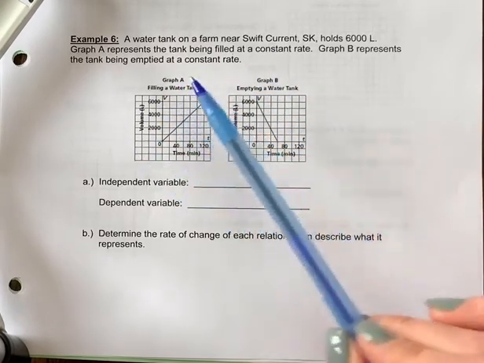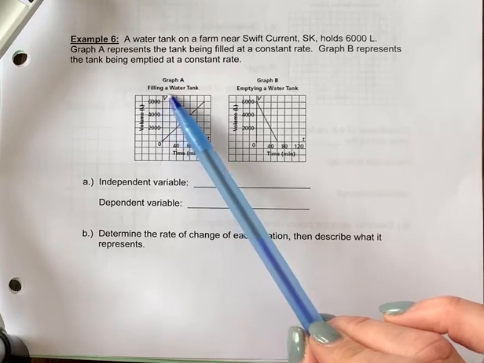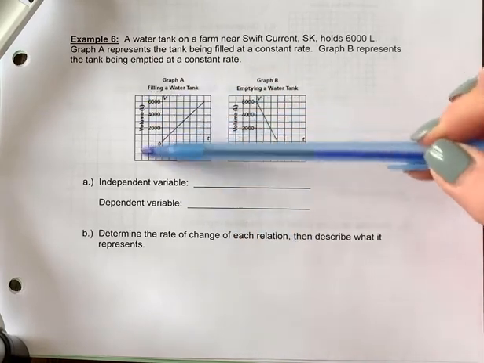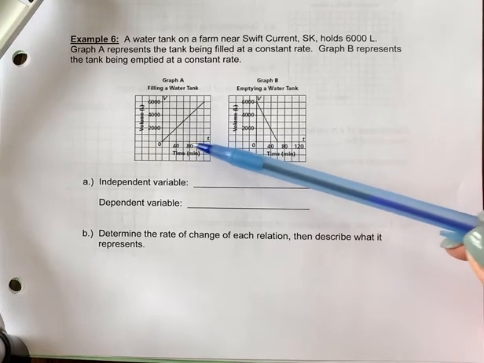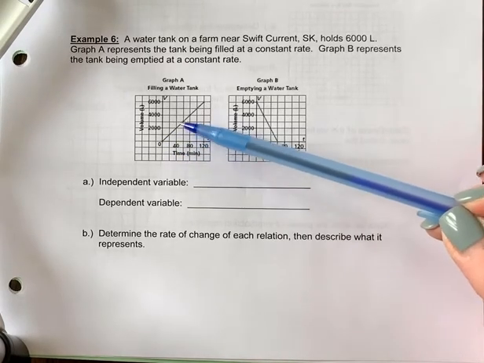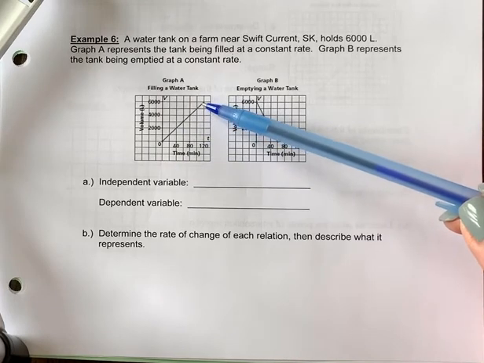So in graph A, you're filling a water tank. So this is the volume. It starts with 0, so you have no water in it. And as time goes on and these minutes increase, it goes up. Okay, it's a straight line, so it's linear.